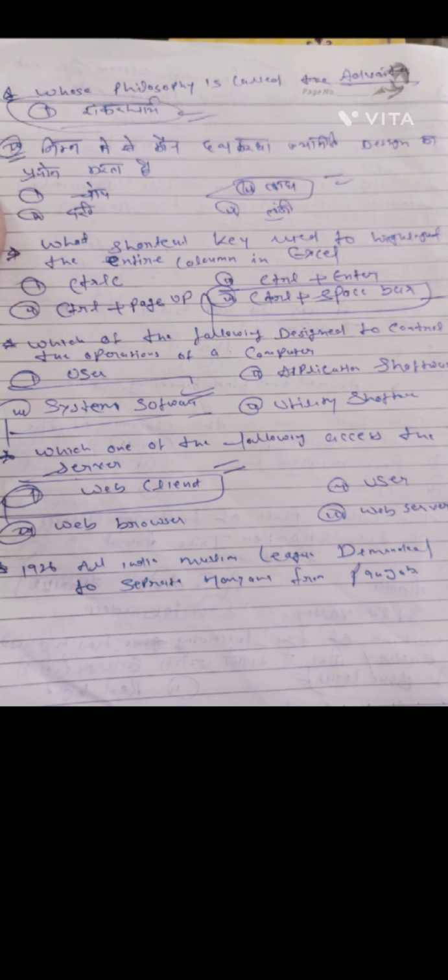In 1926, the Muslim League demanded for the first time the separation of Haryana. That is a different thing. But which one of the following accesses the server? Web client.